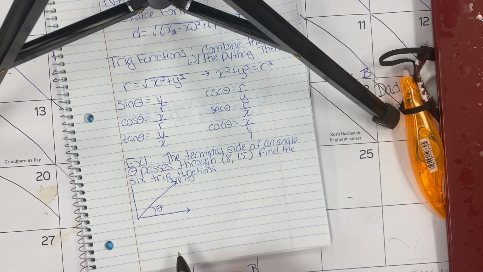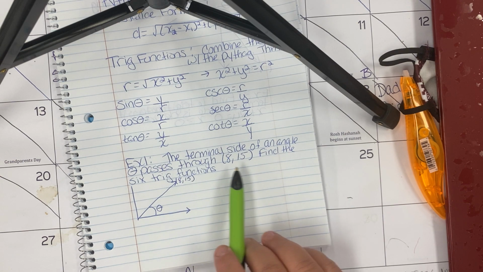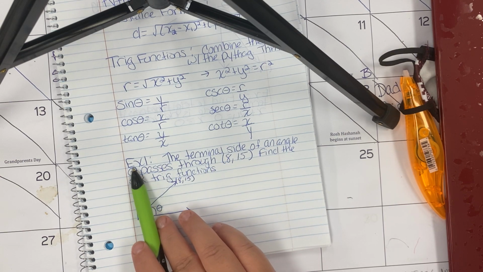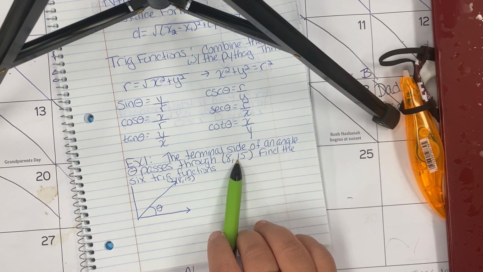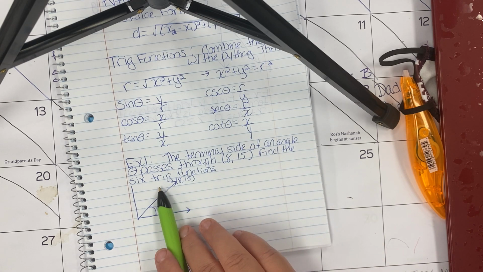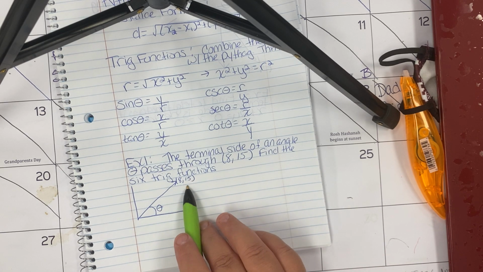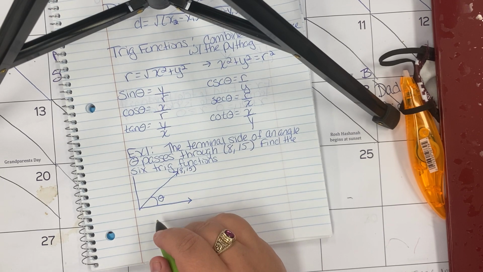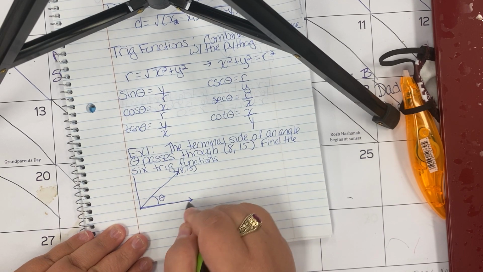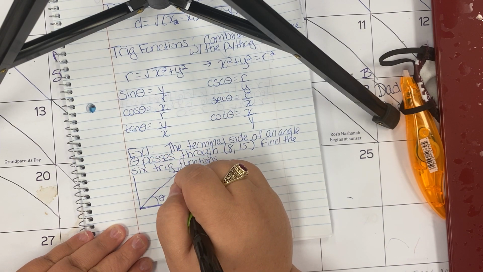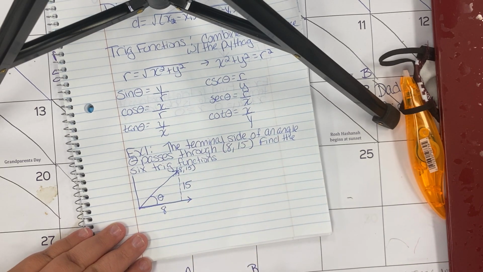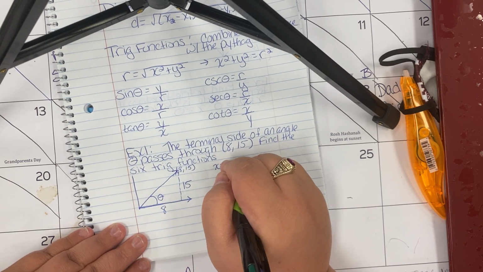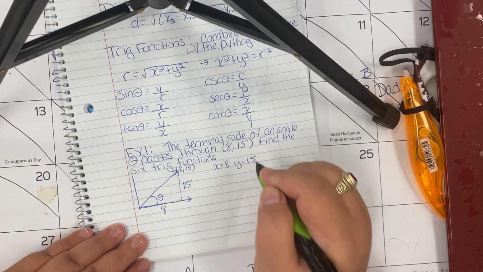So looking at example 1, the terminal side of an angle, remember the terminal side is the side that moves. Theta, remember theta is just another version of x, passes through (8, 15). So it's passing through this point (8, 15). Find the 6 trig functions. So if it's passing through the point (8, 15), that means on my x-axis, I have gone 8 units. And technically, on my y-axis, I've gone 15 units. So x equals 8, y equals 15.